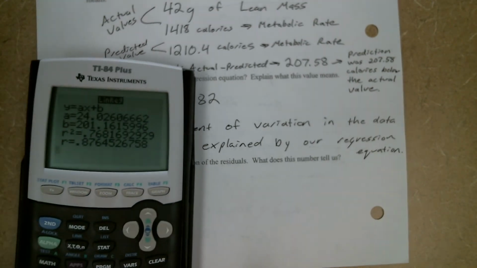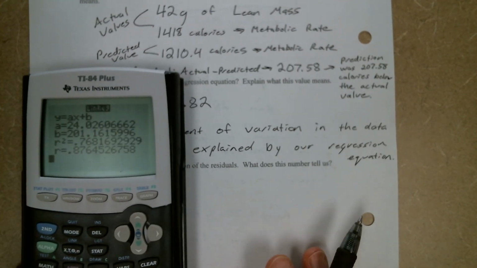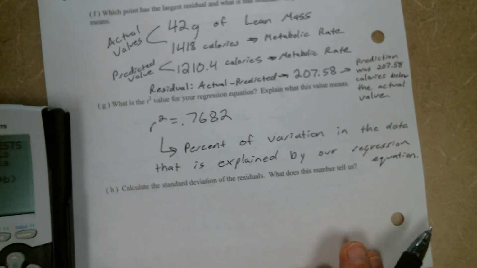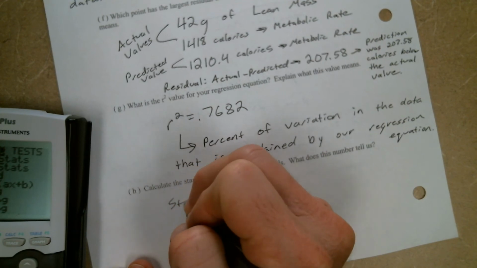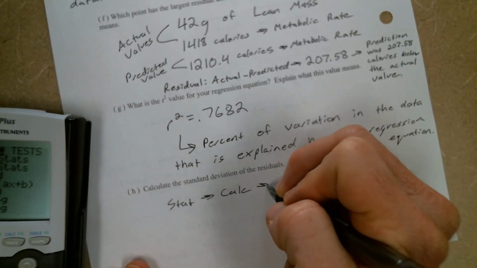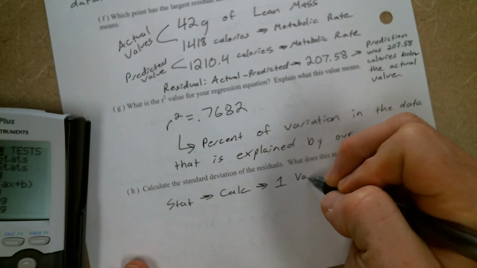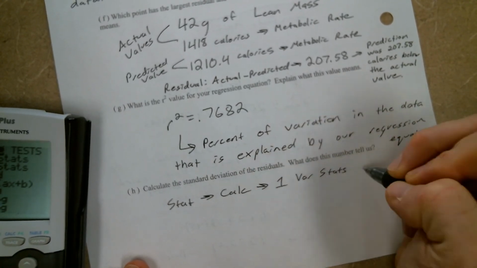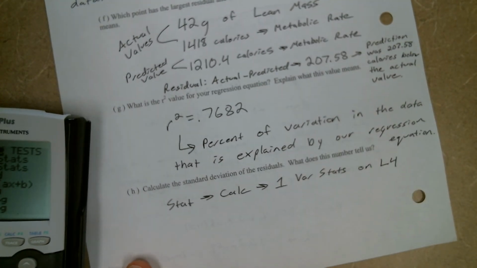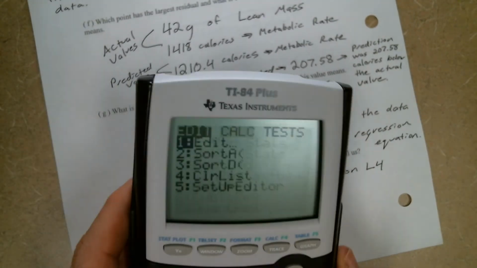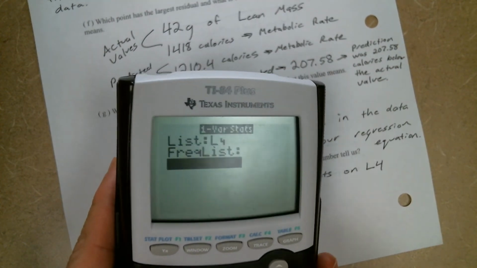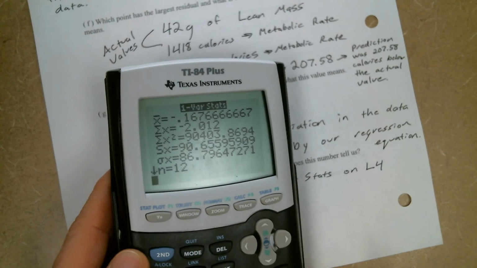All right. So to calculate the standard deviation of the residuals, we're going to go to stat, calc. So let's write this down. Stat, calc. And then we're going to run one variable stats on L4. All right. So when we do that, we get all these values.